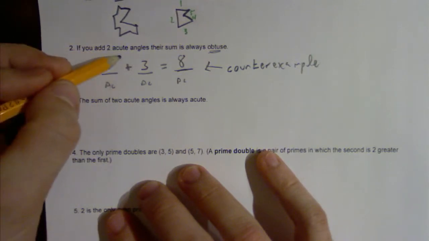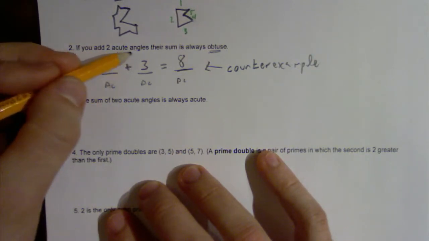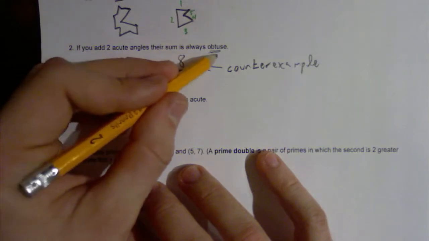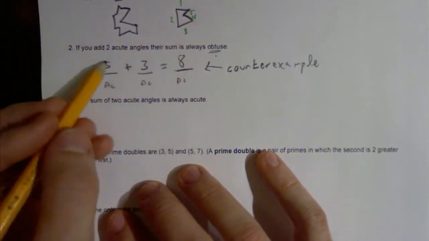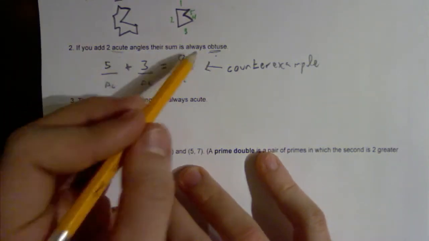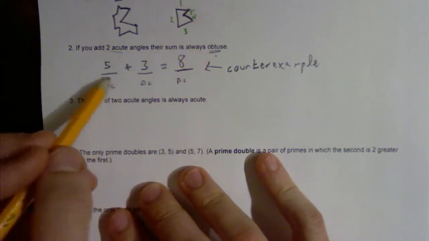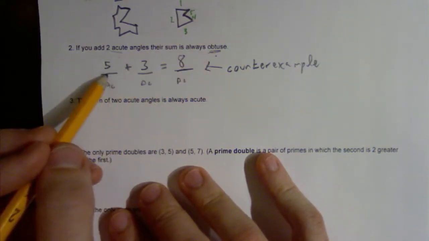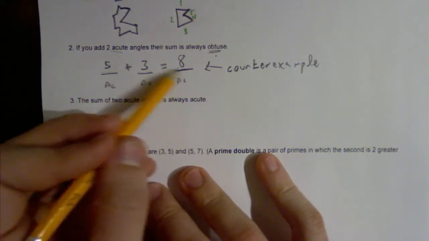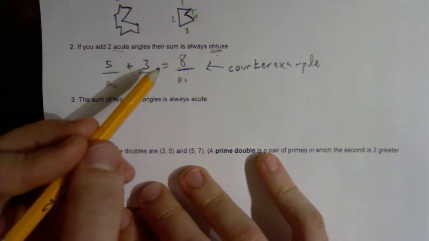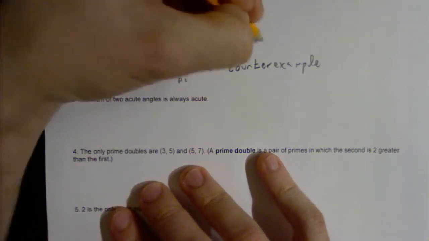That's what they say is going to have to make it. But when I add them up, it's not obtuse. They're saying anytime I add two acute angles, their sum is always obtuse. And I just showed, hey, here are two acute angles that I add up, and they add up to an acute angle, not an obtuse angle. So that means that this statement is also false.